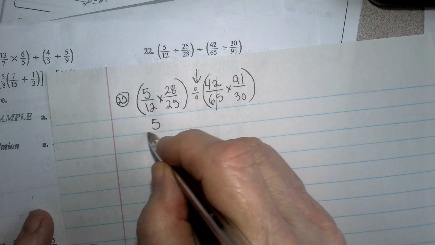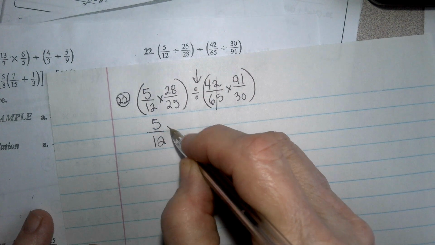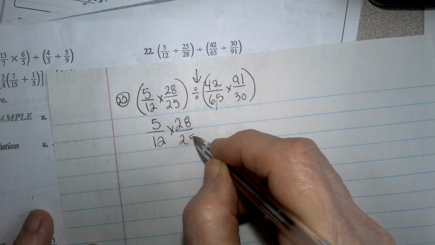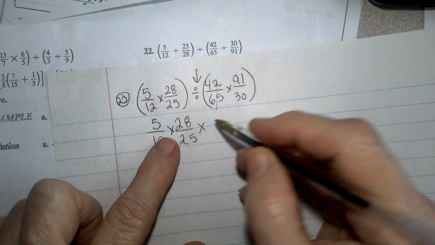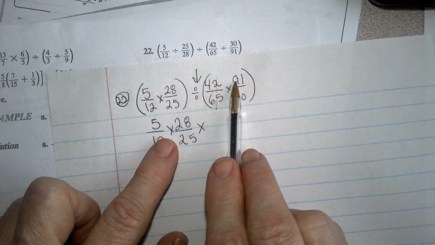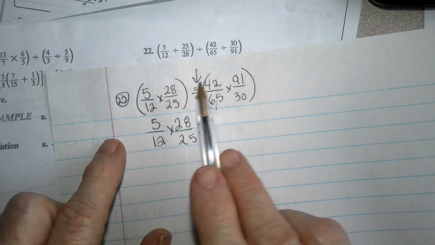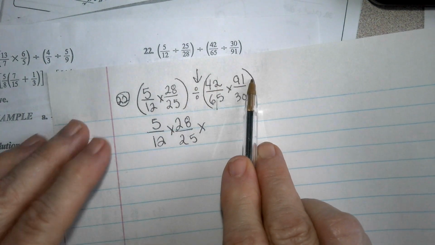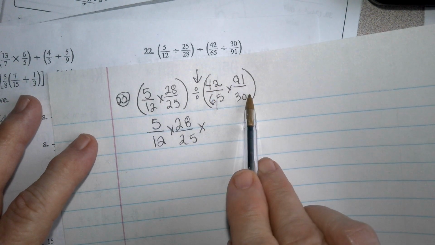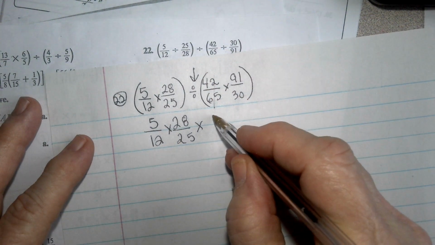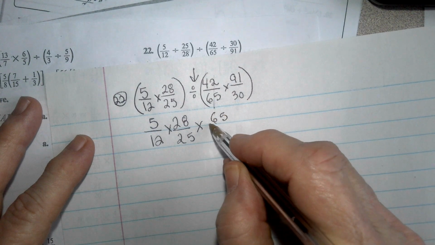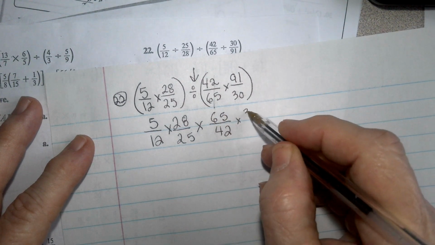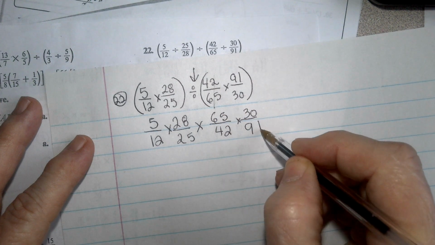I'm going to put 5 over 12 times 28 over 25, and then times, I'm going to flip everything in here. So leave, change, and flip the whole entire thing. It's as if I already multiplied, and I'm just flipping it. So I'm going to put 65 over 42, and then 30 over 91.